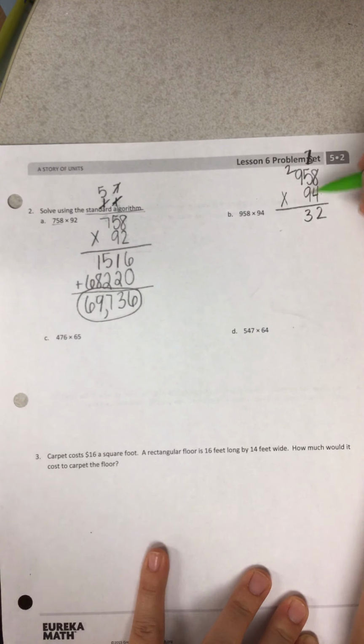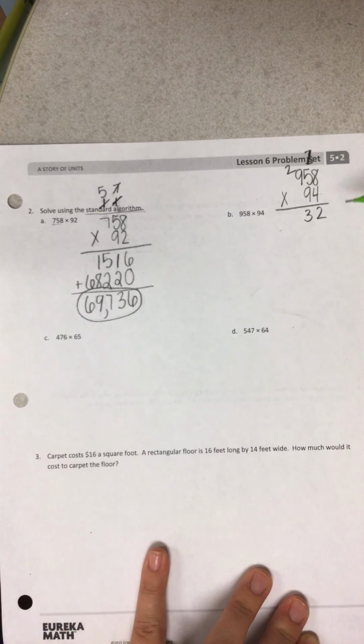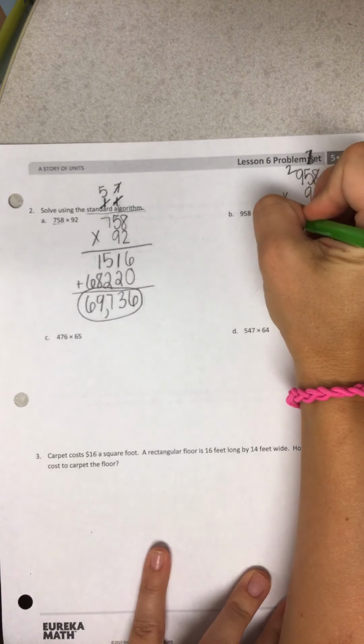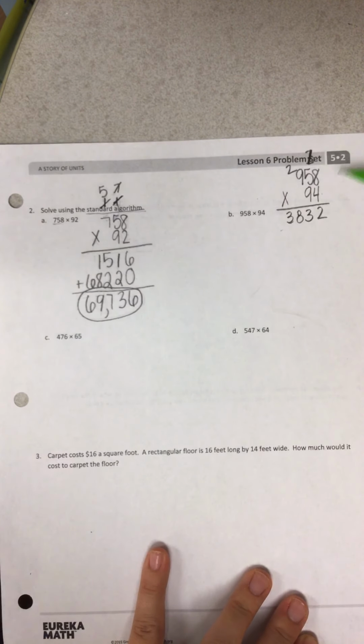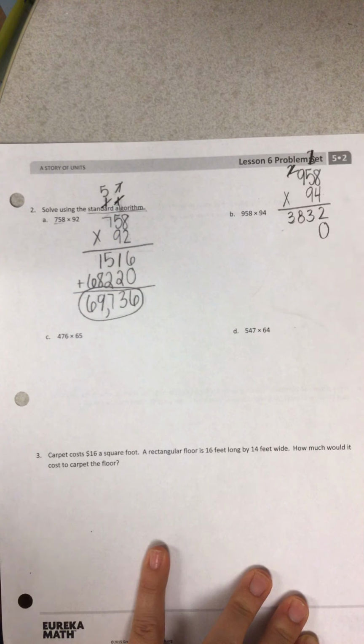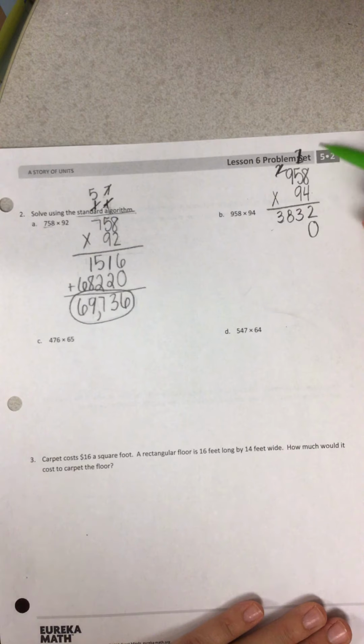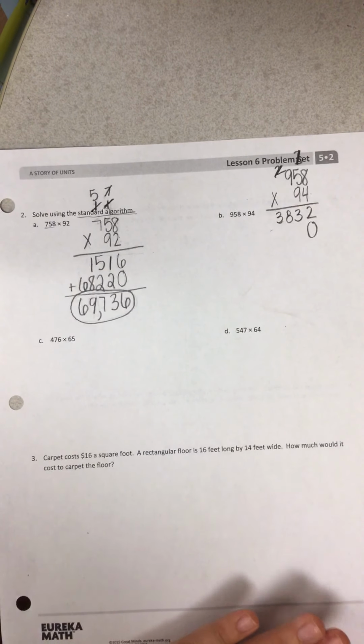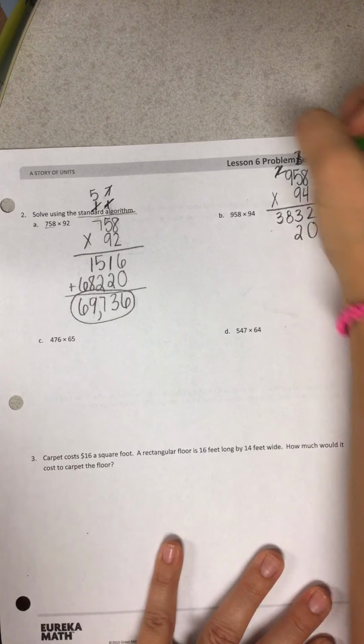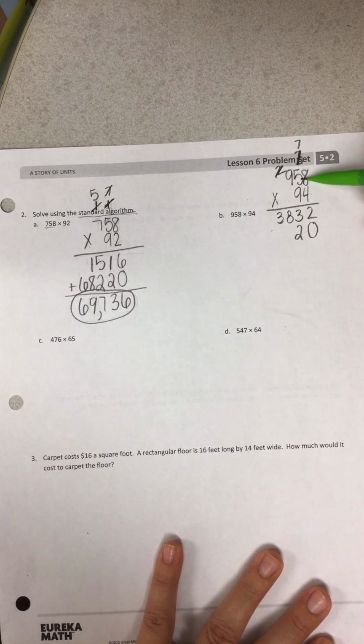I'm going to cross off that 3 because I am going to be doing another multiplication set. So now I've got 4 times 9 is 36, plus 2 more is going to give me 38. Okay. So now what I'm going to do, cross off that 2, is because I'm multiplying this 958 times 90, instead of having to say 90, I'm just going to automatically put that 0 because I'm basically saying I'm multiplying it by 90. Okay. But now I can just very nicely say, well, 9 times 8 is going to give me 72. Regroup my 7. 9 times 5 is 45, plus 7 more.